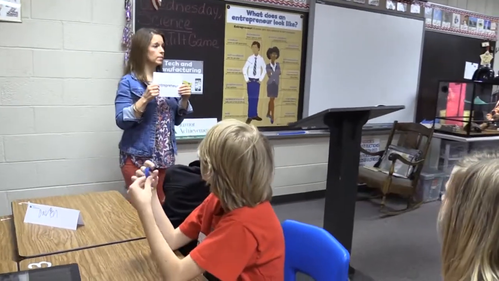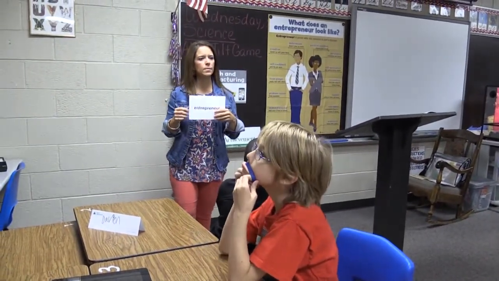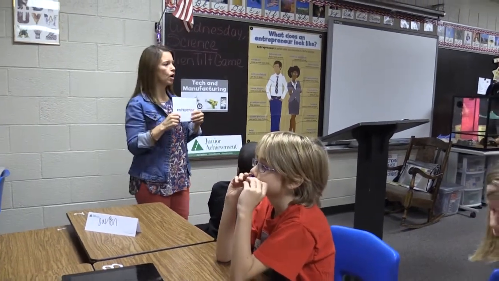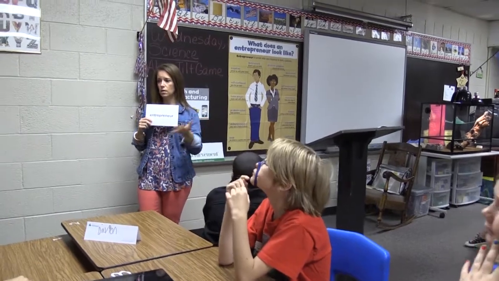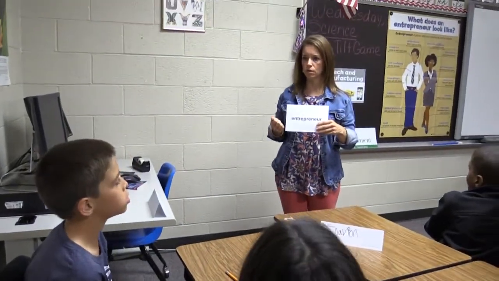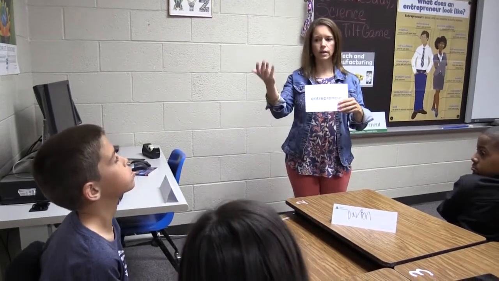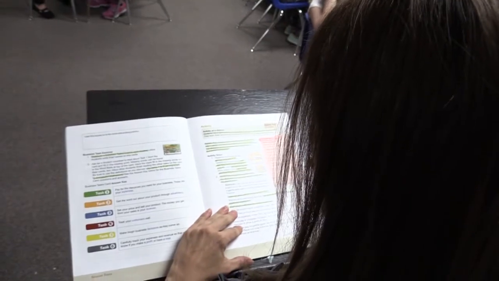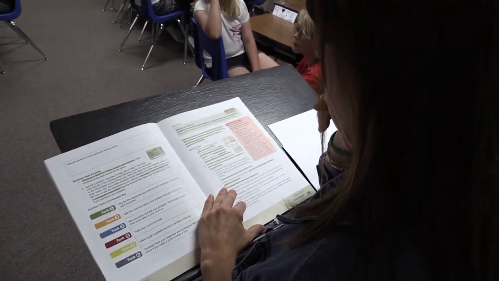Next, holding the vocabulary flashcards listed in the volunteer guide, ask students if they can define the words. Discuss the definitions with students and ask them to name any famous entrepreneurs that they're familiar with. If they're unable to come up with a couple of examples, provide a few of your own. Additional talking points to help you get the conversation started are found in your volunteer guide.